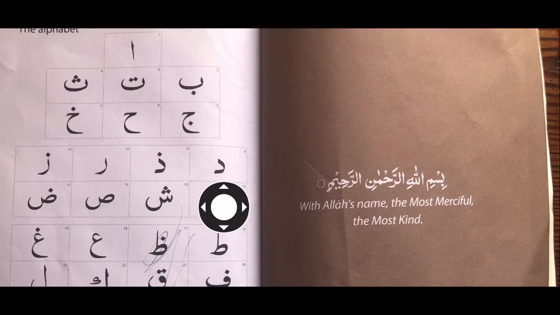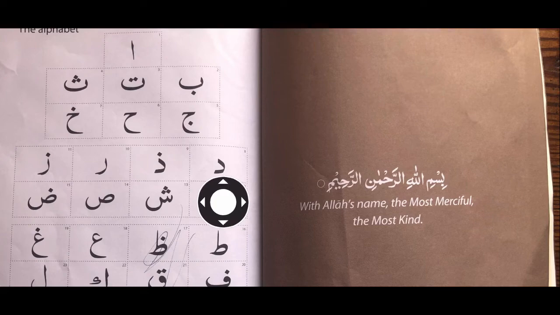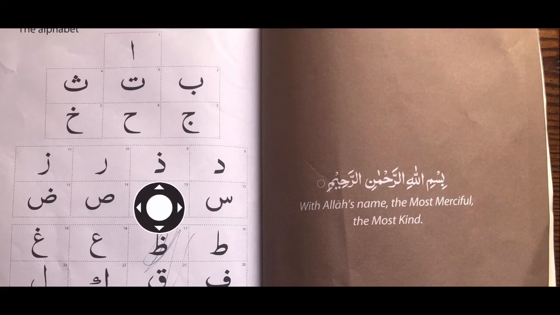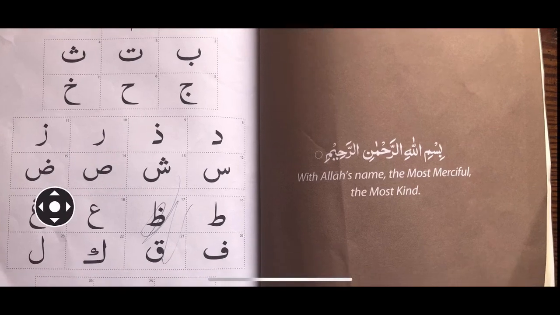Dal. Dal. Remember, dal with no dots. Dal. And this one. Ra. And this one. Za. Dal. Dal, Ra, and Za. Come on, repeat after me. Dal, Dal, Ra, and Za. Let's go to the next one.